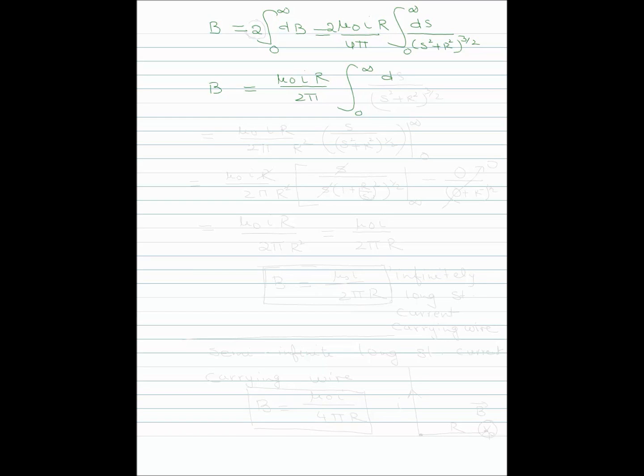So what is that? Well, that's μ0 I r over 2π. If I evaluate this at infinity, a better way to write the same thing would be to pull the s out, and then you can write it as 1 plus (r over s) squared, all to the power half.